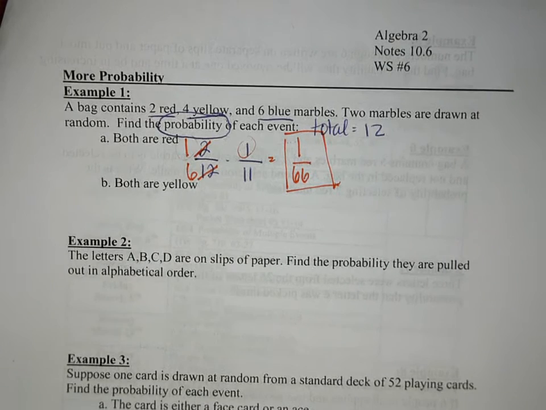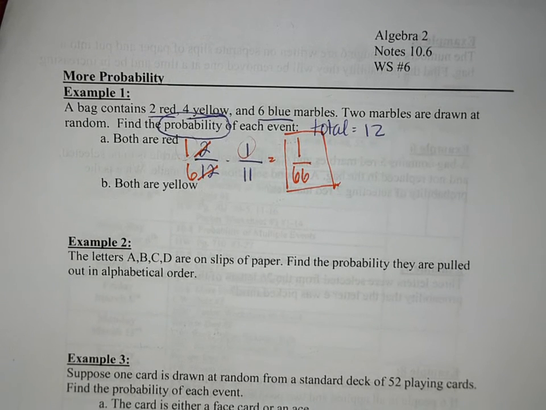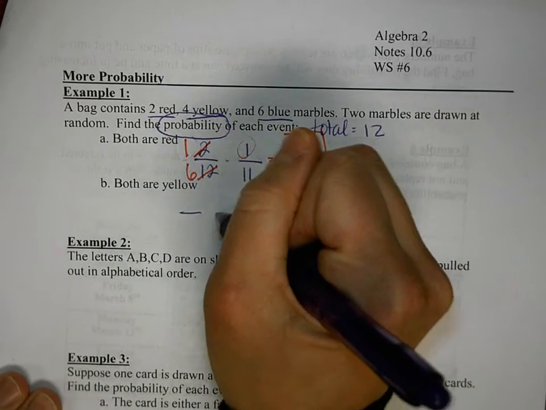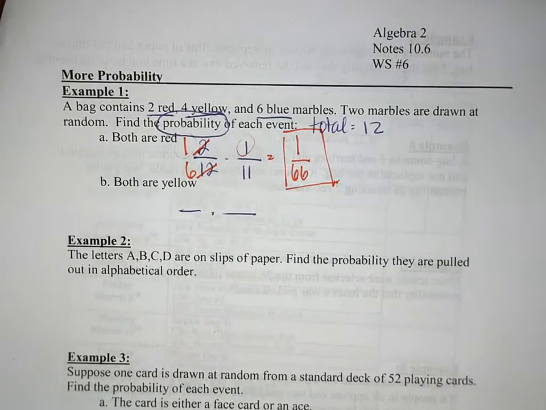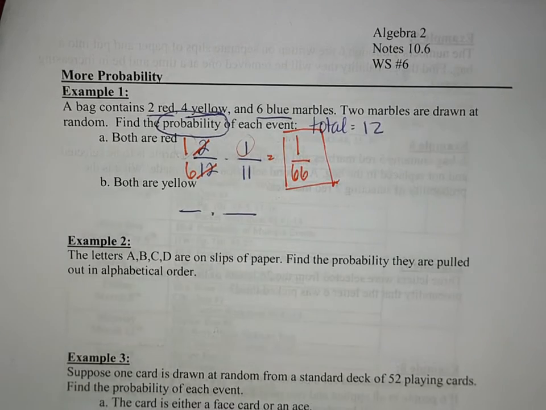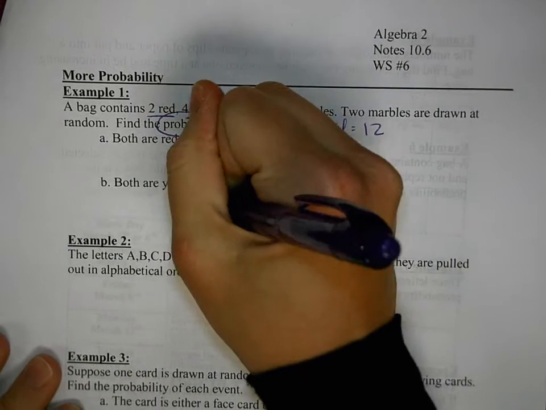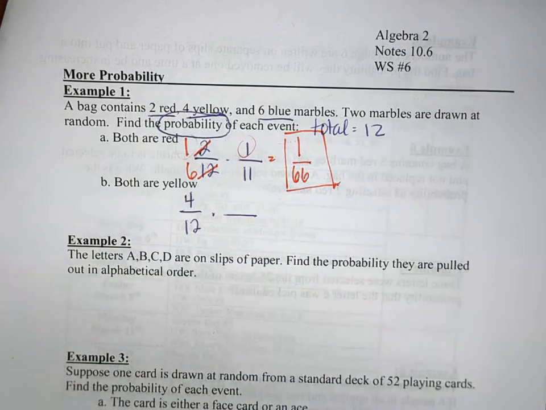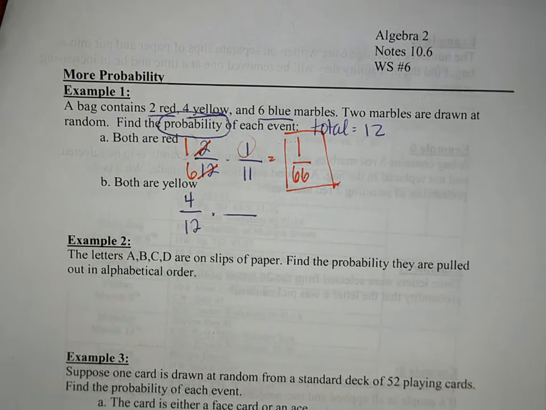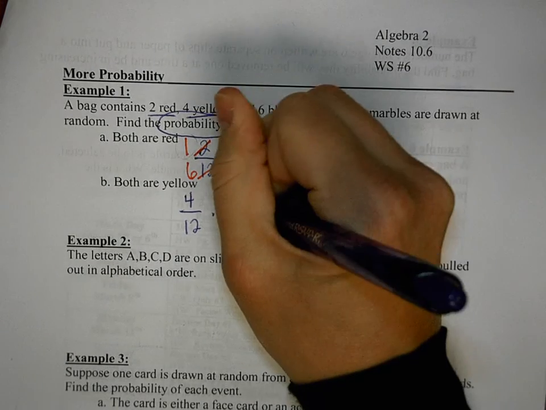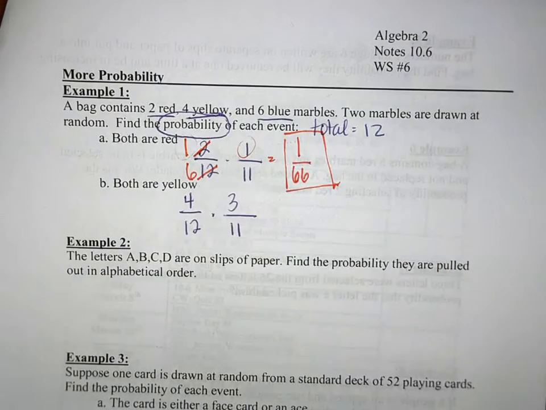Good. Okay, the correct answer is 1 over 11. Okay, so we're going to go through this. So again, we are choosing 2 marbles. So I'm going to make 2 blanks. Okay, it says both are yellow. How many are for my first choice? 4 out of 12. Take 1 yellow out, is now outside of the bag. How many yellows are there now? 3 out of 11. And then we would reduce if we can.